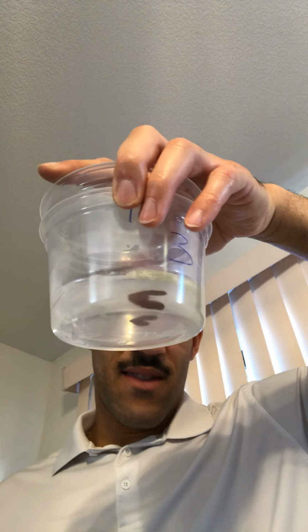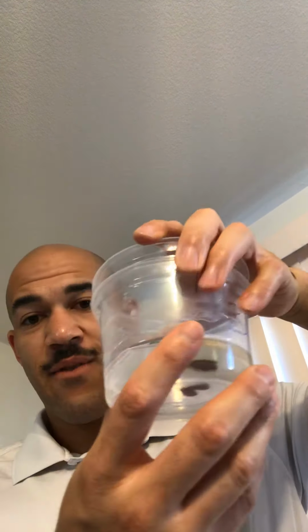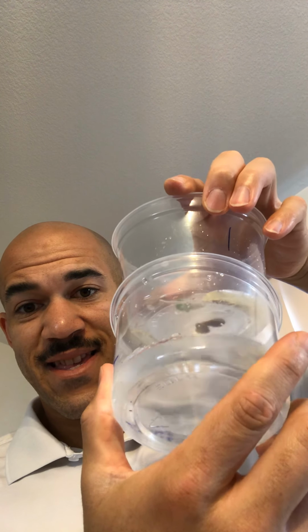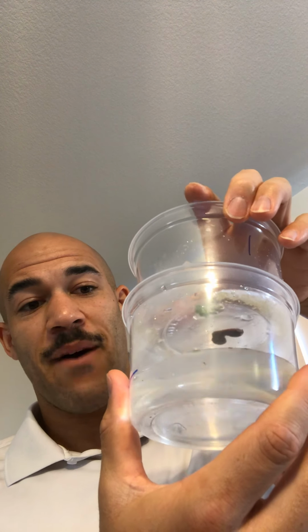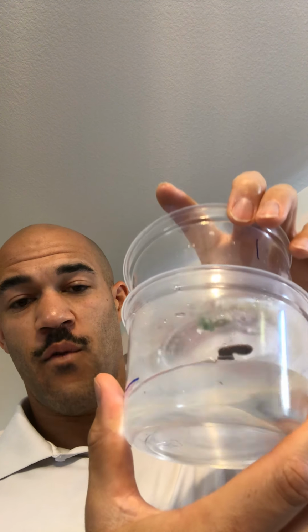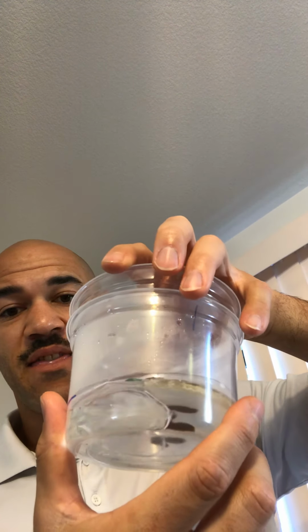You measure about 2 centimeters worth of 60 degrees Celsius water into a cup. All right, so the water in here is 60 degrees Celsius, and I have about 2 centimeters worth of water, and you just place the container on top of it and watch what happens.